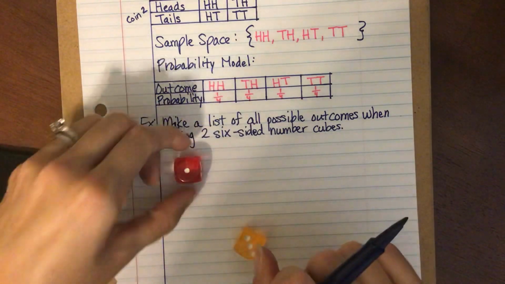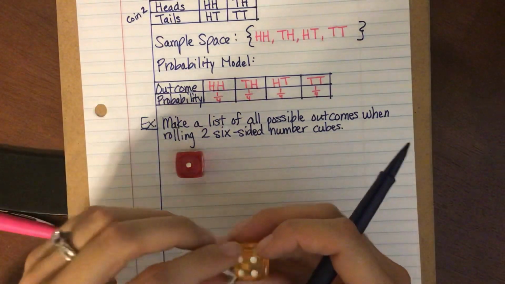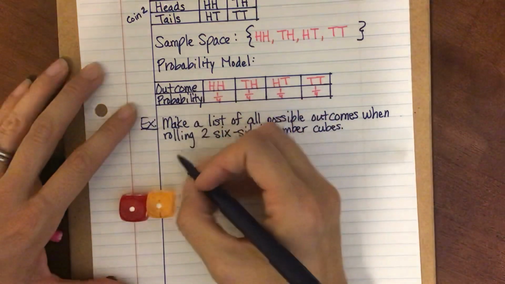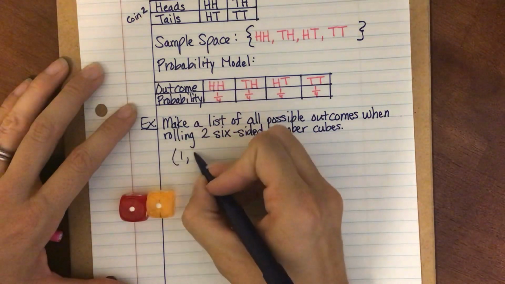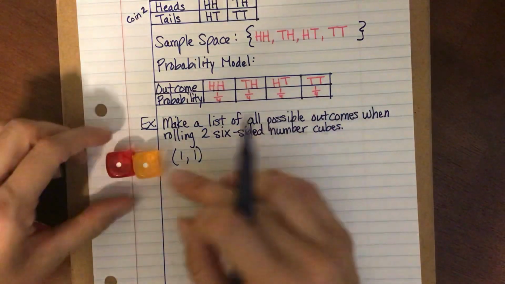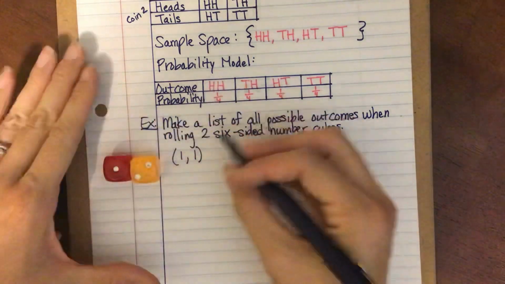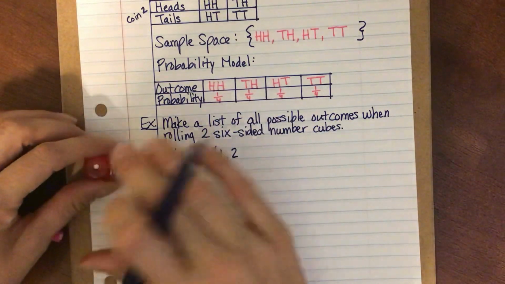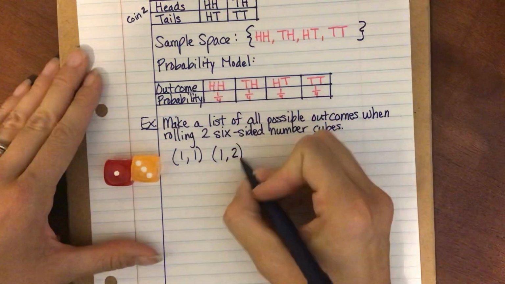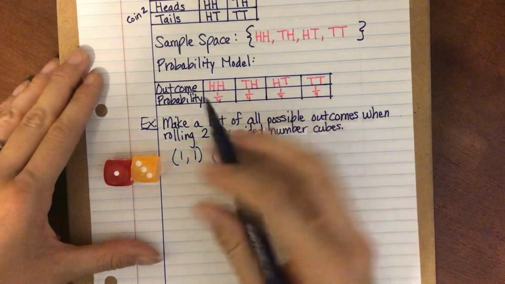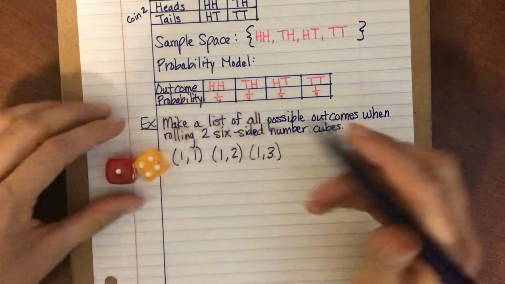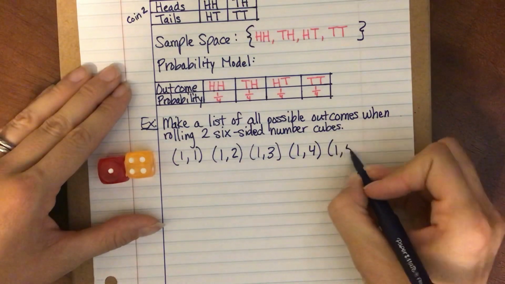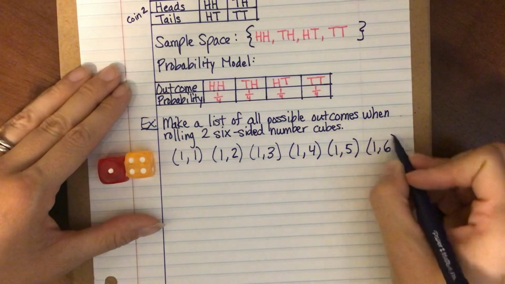And if your red number cube is 1, then your yellow number cube could be 1. So that's one option. We're going to write it like an ordered pair. If your red number cube is 1, your yellow number cube could be 2. So this is 1, 2. It could be 3. So this is 1, 3. It could be 4. I think you're catching my drift here. It could be 5, or it could be 6.